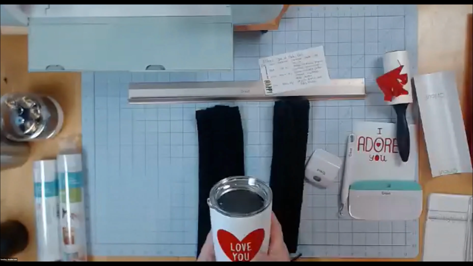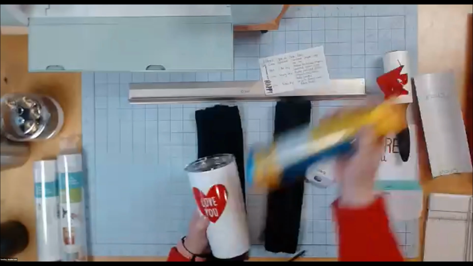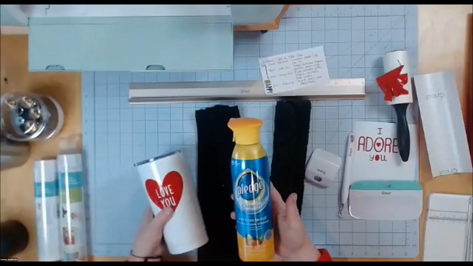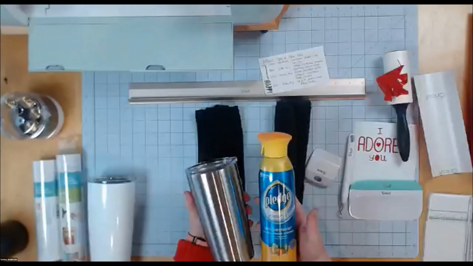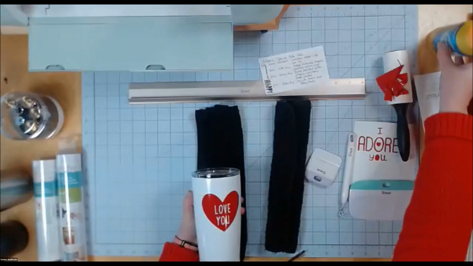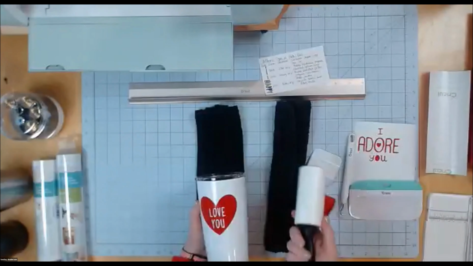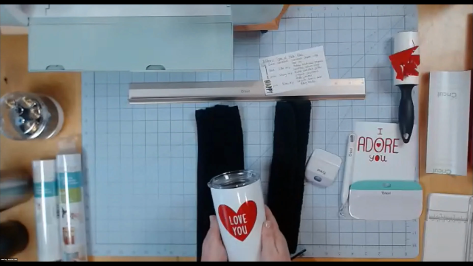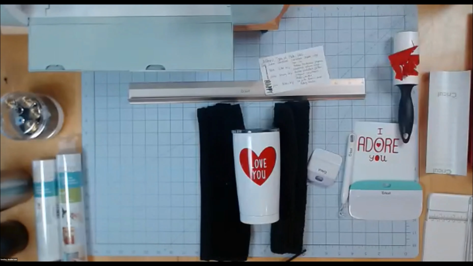Kensley, did you need to do anything, like pre-wash your mug before you applied the vinyl? I am so glad you asked that. I actually have my cleaning spray right here. I use this. It works great, especially on a silver tumbler to keep fingerprints off. And I did spritz mine beforehand. If I'm doing a t-shirt with heat transfer vinyl, I use the lint brush to get any lint off. But yes, you do want to clean your surface so that you have a clean surface to start with. Thank you. You're welcome.